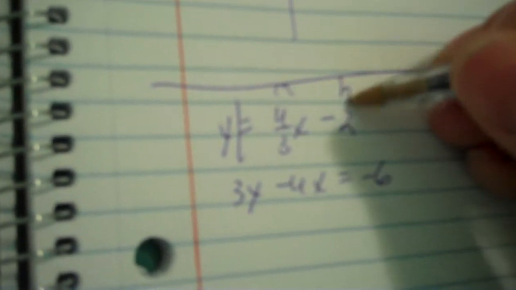Okay, next one. y equals 4 over 3x minus 2, and 3y minus 4x equals negative 6. Now y is by itself here, but not here, so you need to rewrite this equation, okay? Over here, this is my y. It's positive, so that's good.